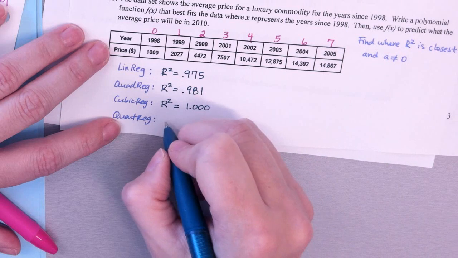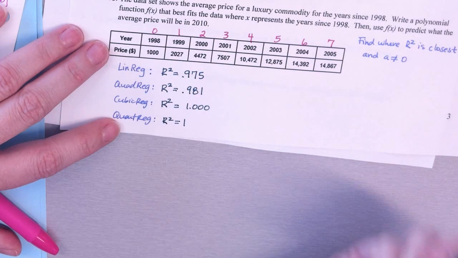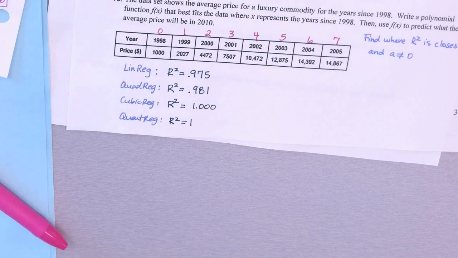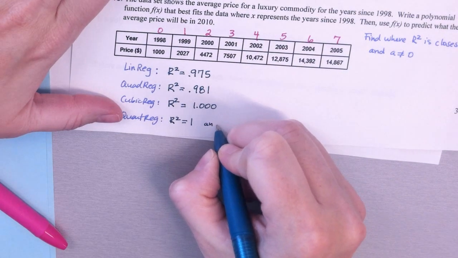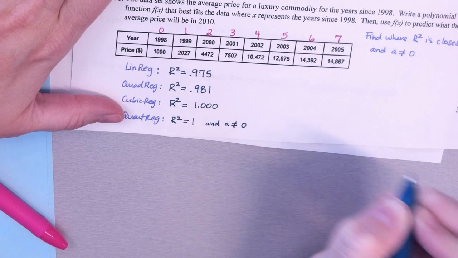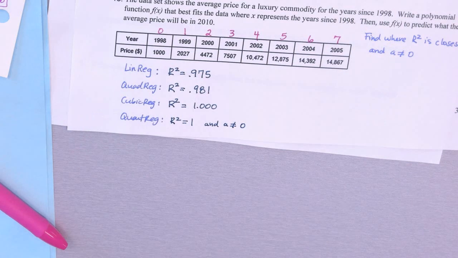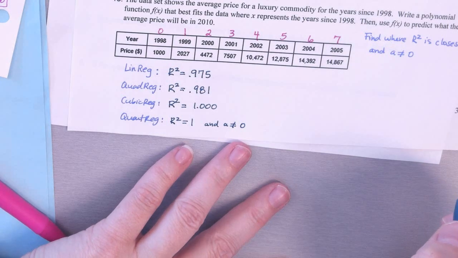Okay, and for quart reg, this just so happened to be 1 exactly. That might not be the case, so check to make sure that A does not equal 0. Do you guys remember what I told you to watch out for? Low A values that round to 0. Sometimes they'll trick you.